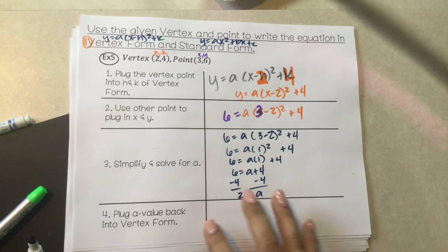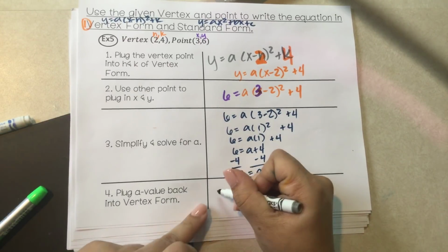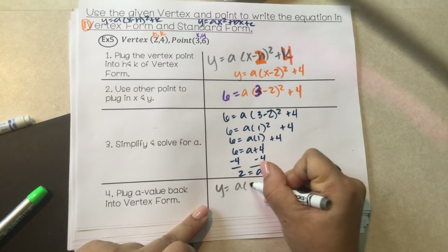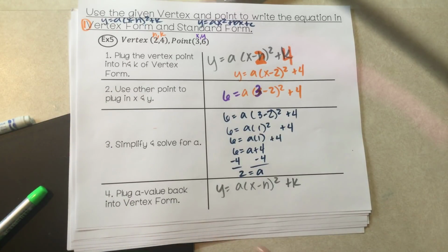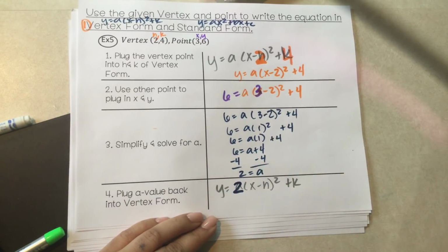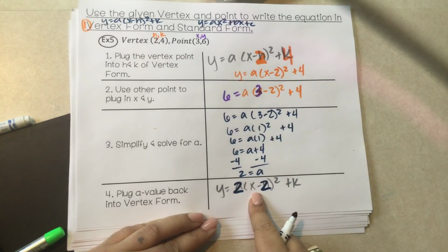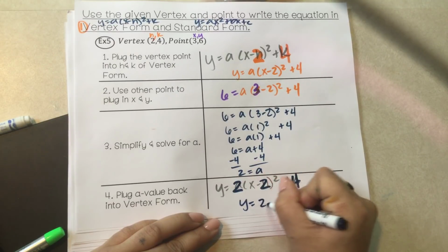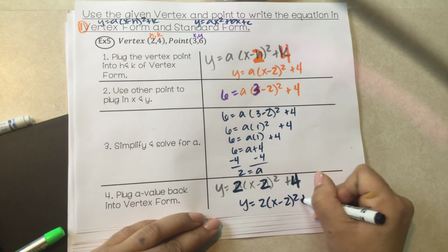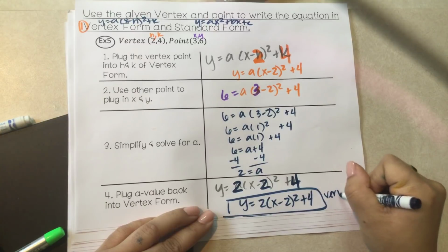Now that you have your a value, you can go ahead and write your basic form of vertex. So if I have y equals a times x minus h squared plus k, again vertex form, which is going to be on your formula chart. So we can go ahead and replace our a now with a 2. We already had our h of a +2, so remember that flips signs, and your k was a +4. So you get y equals 2 times x minus 2 squared plus 4. And that's what your equation would look like in vertex form.